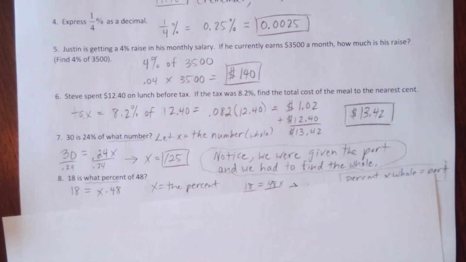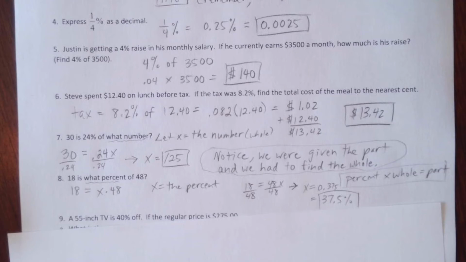To get x by itself, since you have 48 times x, the opposite of multiplying by 48 is dividing by 48. And so we're going to get x equals 18 divided by 48. When you do that, you get 0.375 or 375 thousandths. Now remember, this is a percent, so we want to write that as a percent, 37.5%.